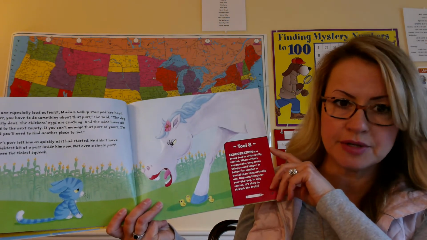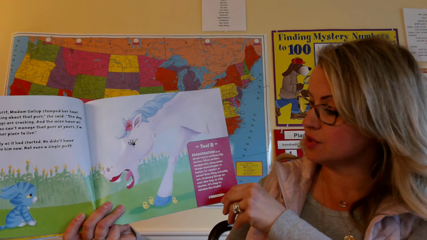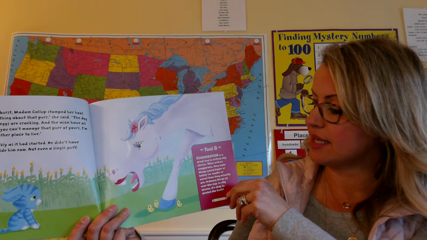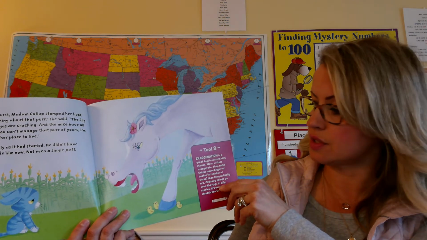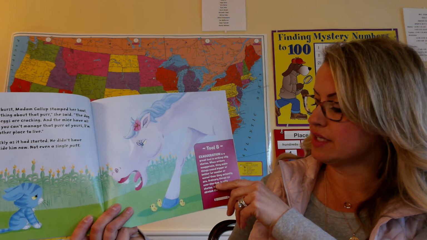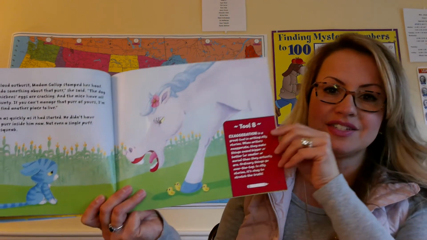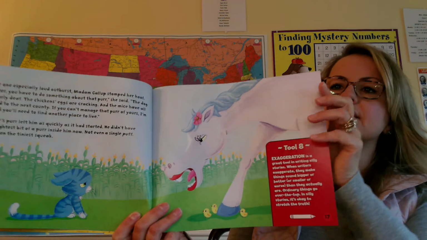Exaggeration is tool number 8. Exaggeration is a great tool in writing silly stories. When writers exaggerate, they make things sound bigger or better or smaller or worse than they actually are. Ordinary things go over the top. In silly stories, it's okay to stretch the truth because you're just having fun with it and it's just something silly. It's not real.